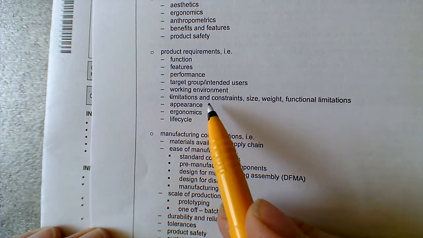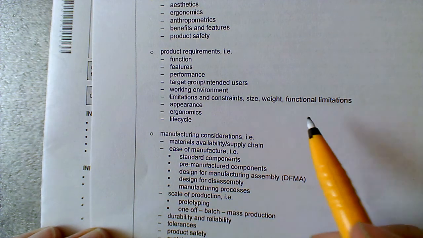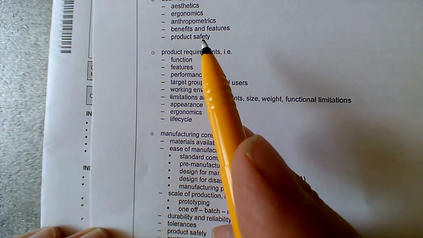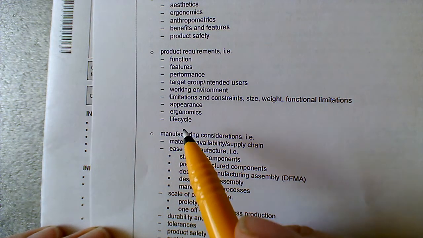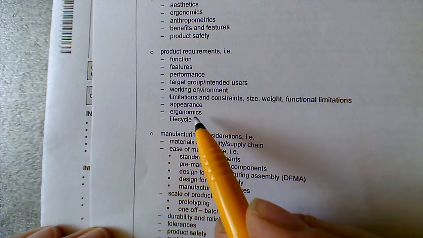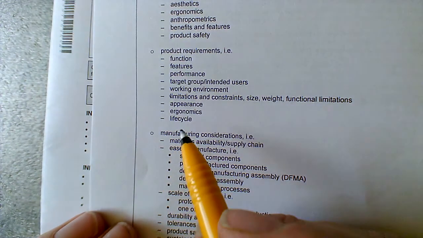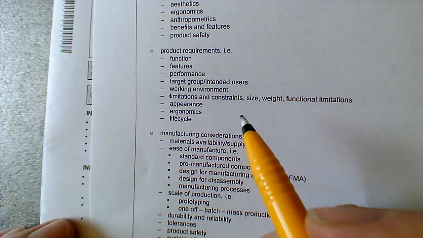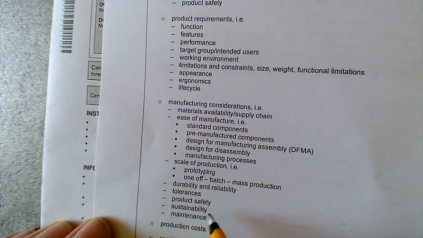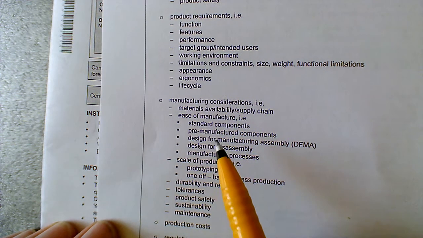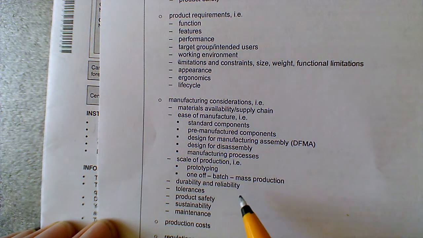Here are the limitations, the constraints, the actual practical parts of it: size, weight, function, limitations, appearance to do with aesthetics, ergonomics, is it easy to use, easy to lift, move around. And then we'll do a separate section because we'll be talking about life cycle analysis, and we'll look at the life cycle of the product: the raw material, the manufacturing, the use, and then the subsequent disposal. We will look at something to do with manufacturing considerations. Again, that might be a separate video, looking at manufacturing processes.